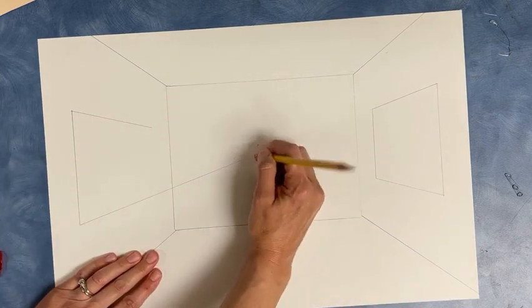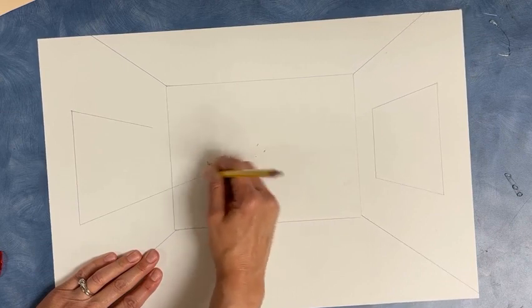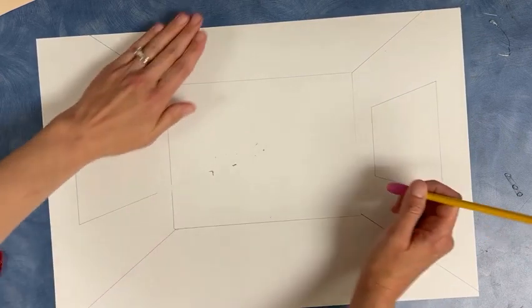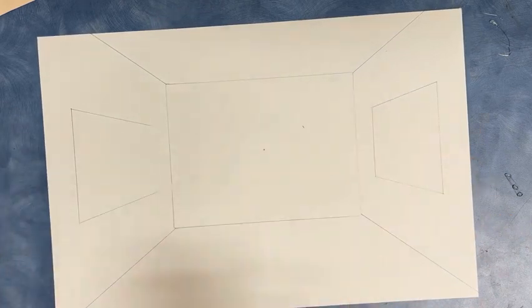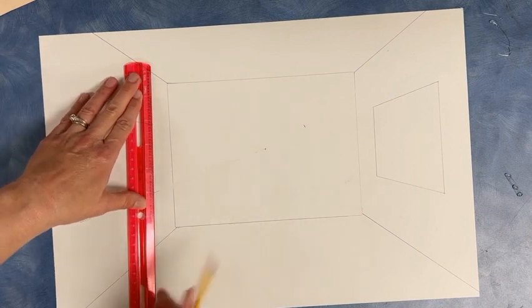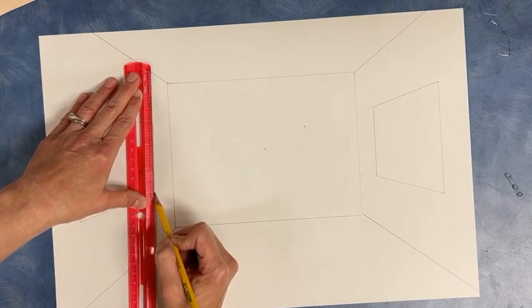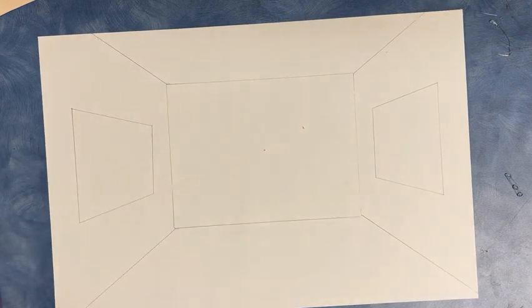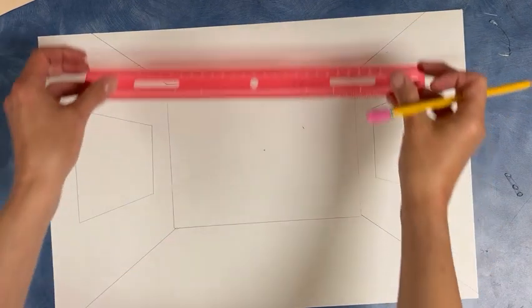I didn't want to do that because this is my project paper and I didn't want to have to erase a bunch of stuff, but it's not a big deal because everything's going to be covered up anyway. Okay, so now I'm going to draw a nice straight line up and down. Now I'm going to draw one more on the top.